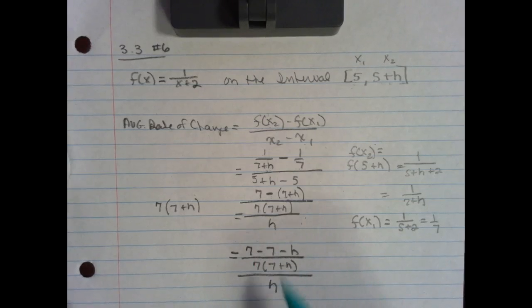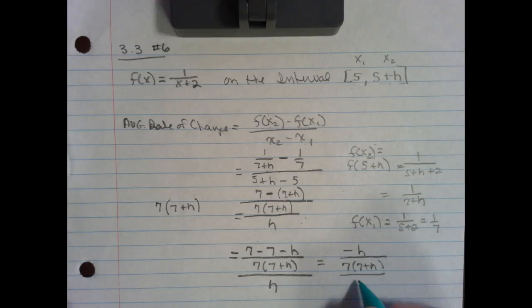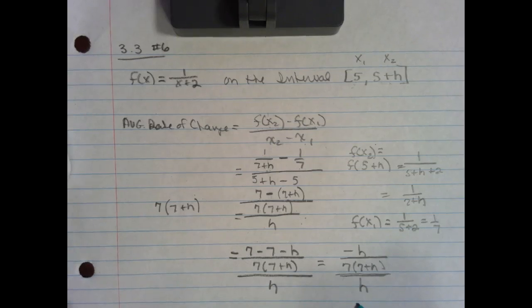Okay, 7 minus 7 is 0. So I'm going to have negative h over 7 plus h all over h. And then I still have a fraction divided by a fraction. Think of that as h over 1. And so we actually multiply by the reciprocal here.